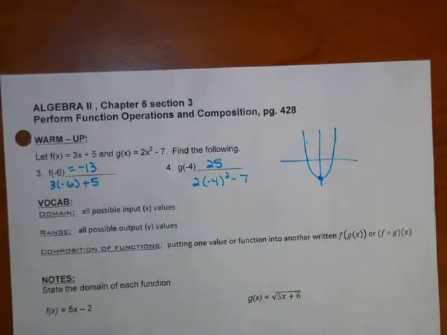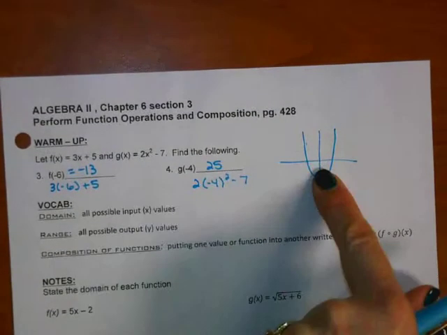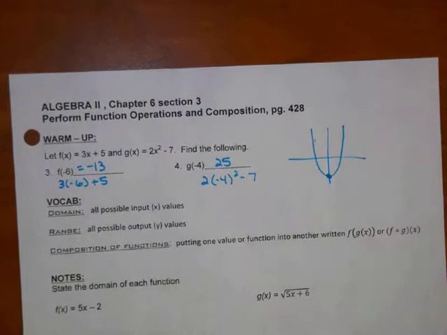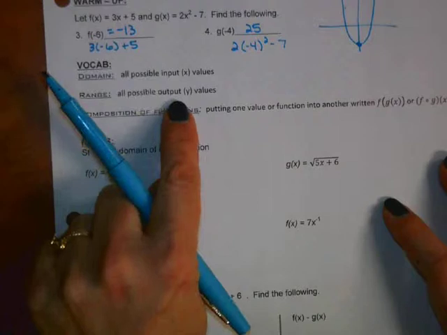Slightly out a little bit. So x could really be anything in this function. Domain. That's what they're asking you. What can x be? Range is all the possible outputs.